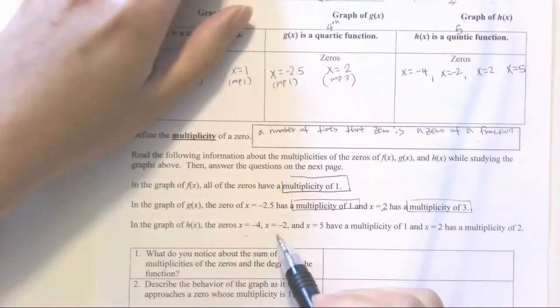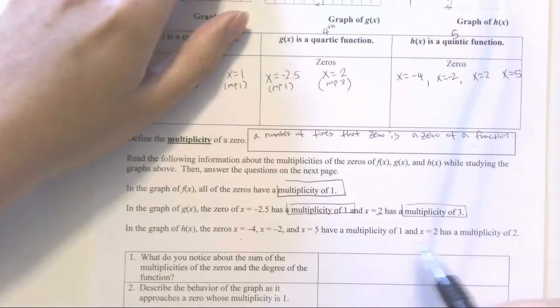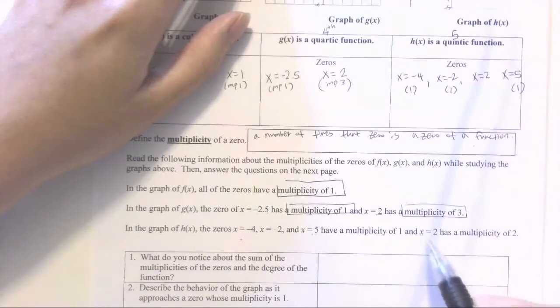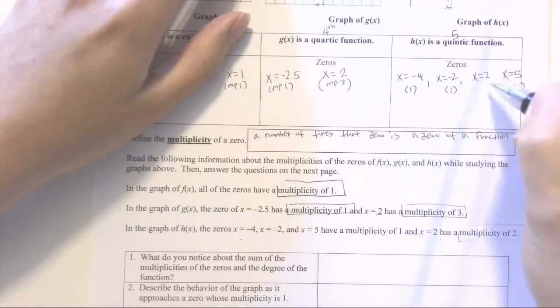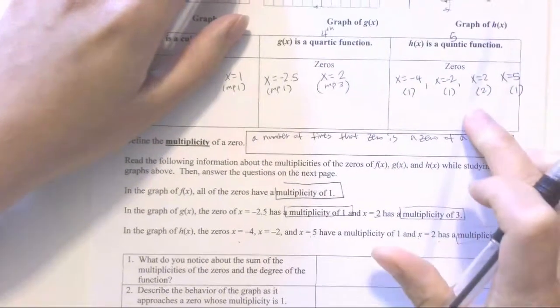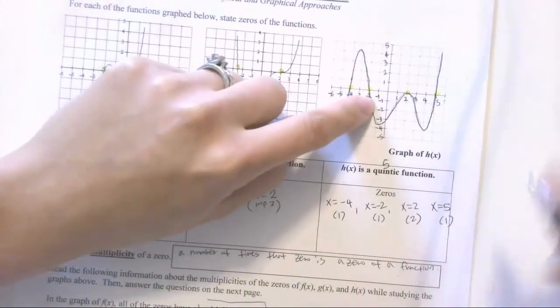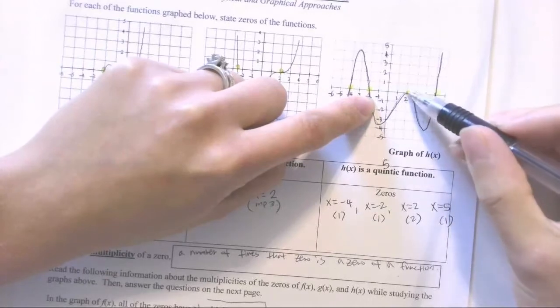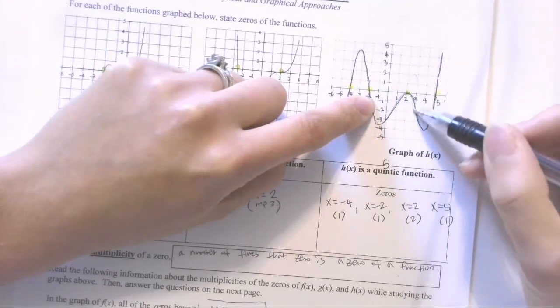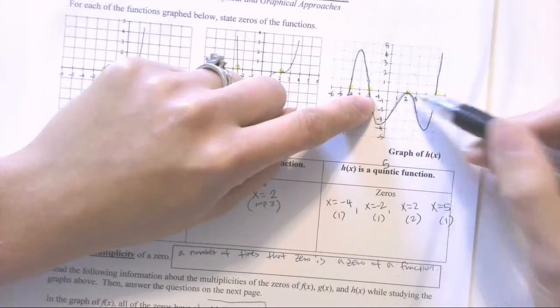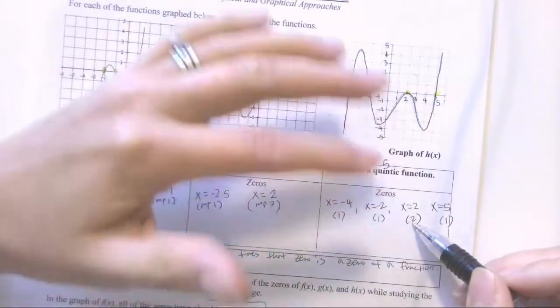Negative 4, negative 2, excuse me, 5 has a multiplicity of 1. So these have a multiplicity of 1. And x equal 2 has a multiplicity of 2. Look at it. Negative 4, straight line. Negative 2, straight line. 5, straight line. At 2, if I were to zoom in, what does that look like? Kind of looks like a quadratic function. Why? Because there's a multiplicity of 2. So it kind of makes sense.